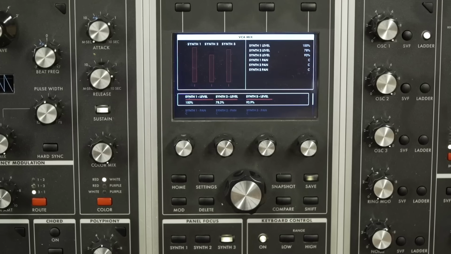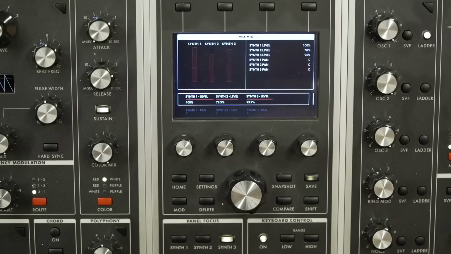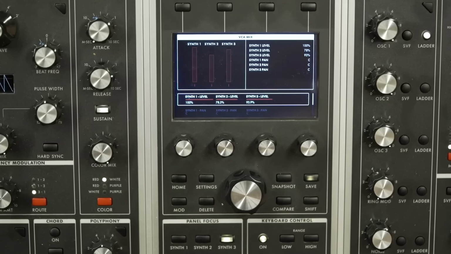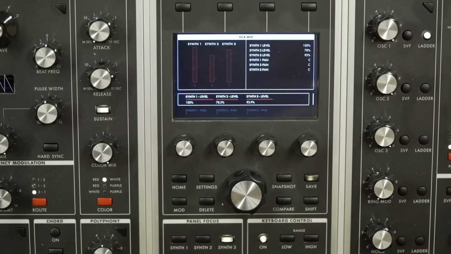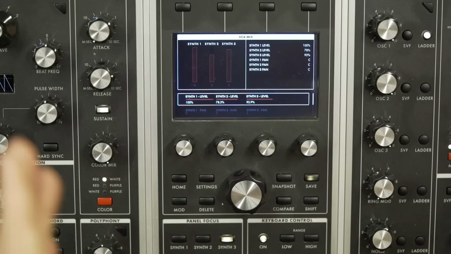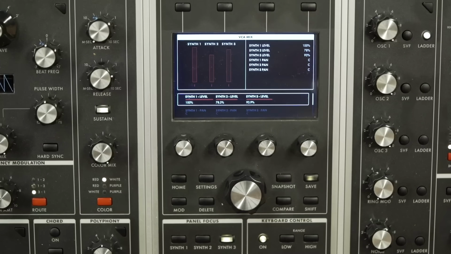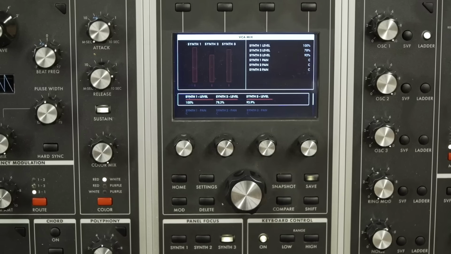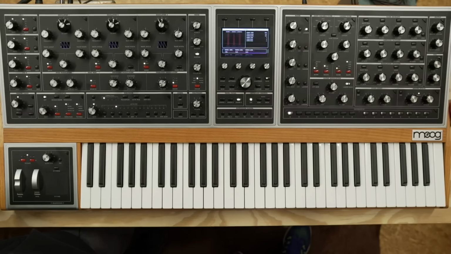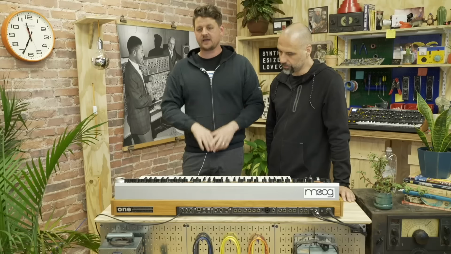And the cool thing too, on the back of the instrument, you have assignable outputs. So if you wanted to, let's say, assign the pad to go out the main outputs and the bass to go out of a dedicated output and the arpeggiated lead sound to go out of its own output, you can do that. So that's one of the benefits to all this I/O on the back.